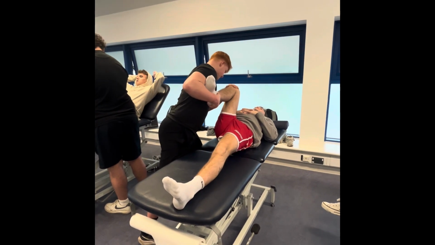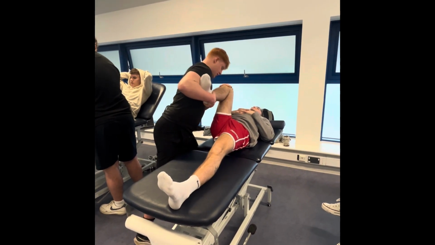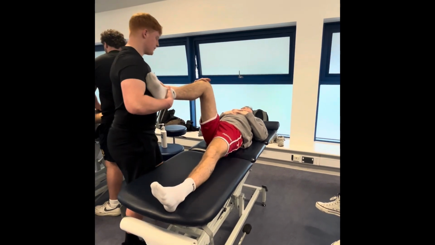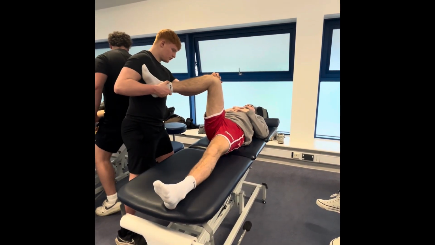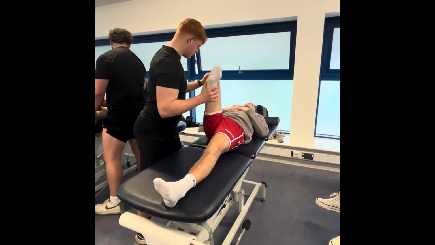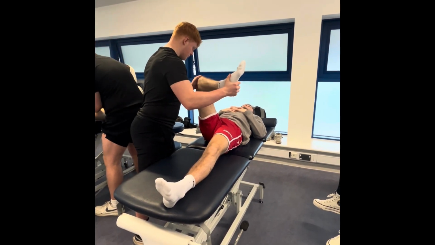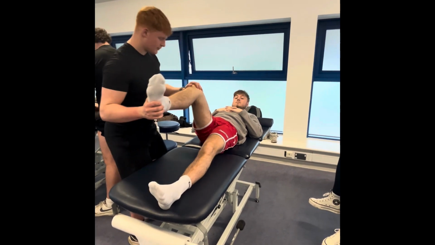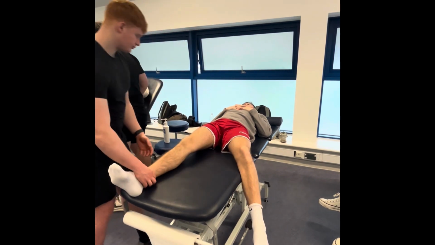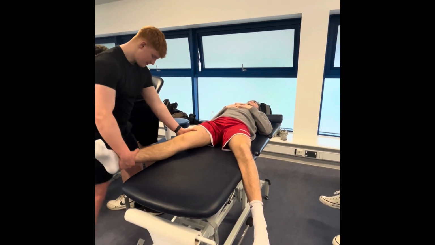In this next part, I give instruction to the client to be as relaxed as possible. I begin by passively taking the client into a hip flexion, being sure to push the limb in order to reach the end feel of the joint. Next, I took the limb into internal rotation, followed by external rotation. I then passively assessed abduction, followed by adduction.